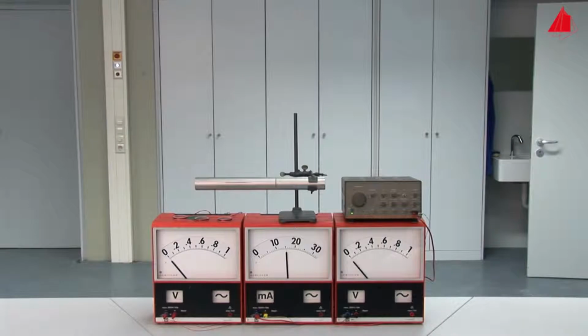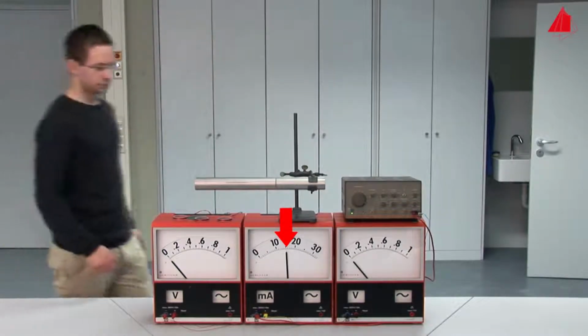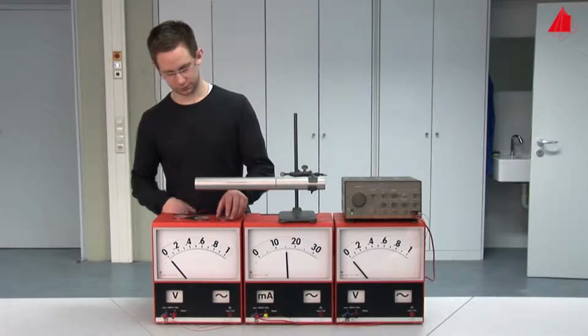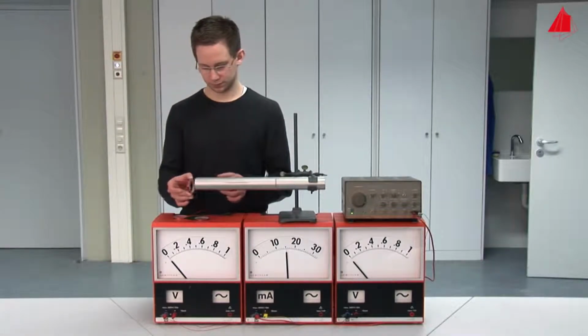The improved test arrangement has been set up in the laboratory and is now in operation, as can be seen from the current consumption of the excitation coil. First, the materials tester picks up the right receiver coil and places it over the tube.